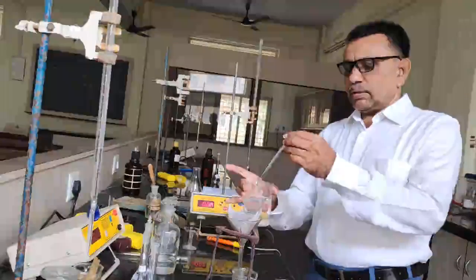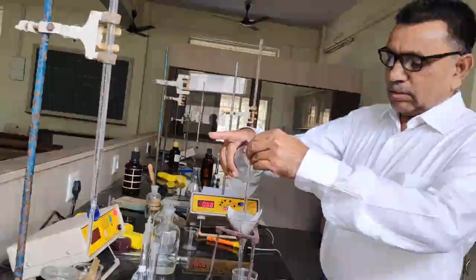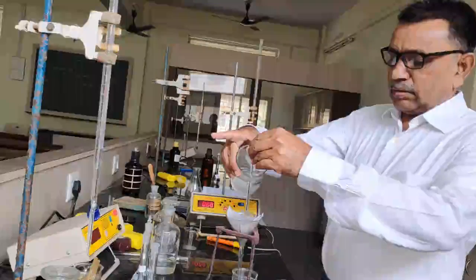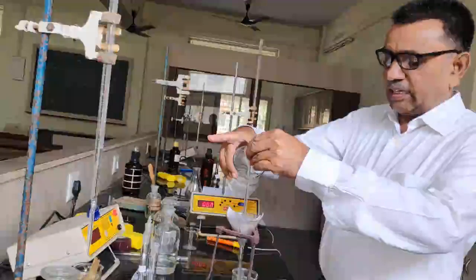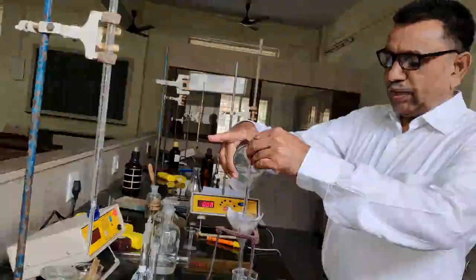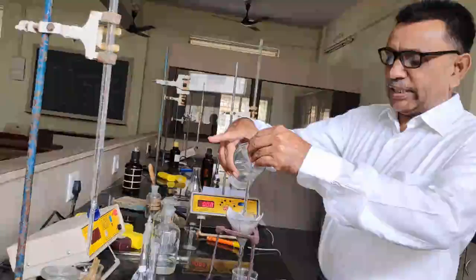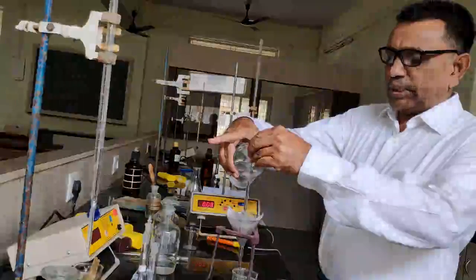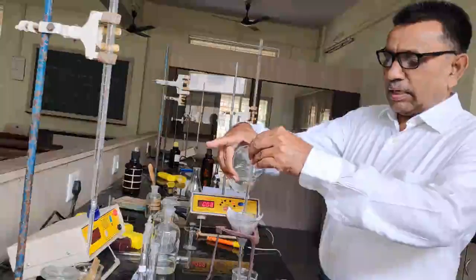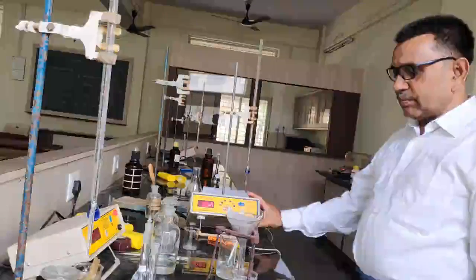First of all, I would like to filter this solution, because to prepare the solutions of the benzoic acid, I require this solution. With the help of the filtered, saturated benzoic acid solution, I am going to prepare the other solutions. Now what are the requirements?